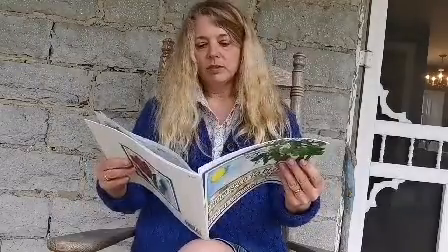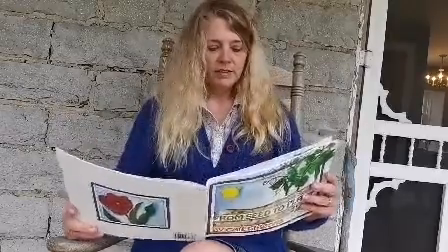Wind, insects, animals, water, hitchhiking, squirrels, birds, they all help to deliver seeds to the ground in different ways.